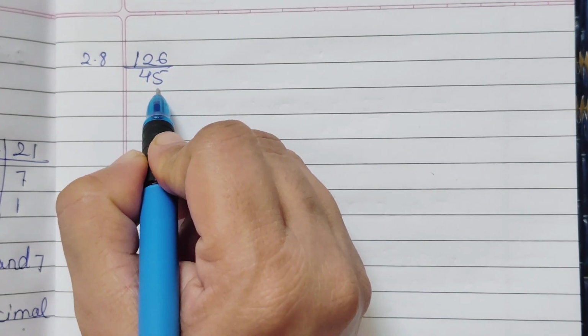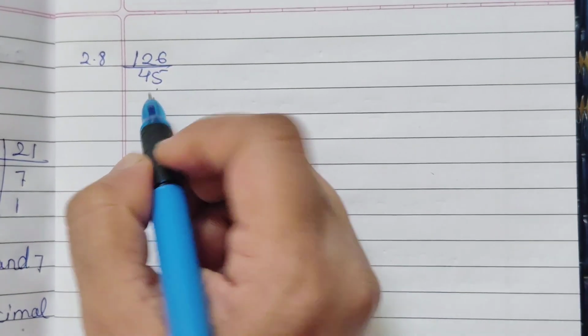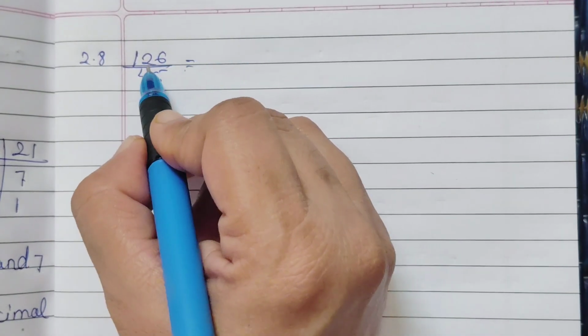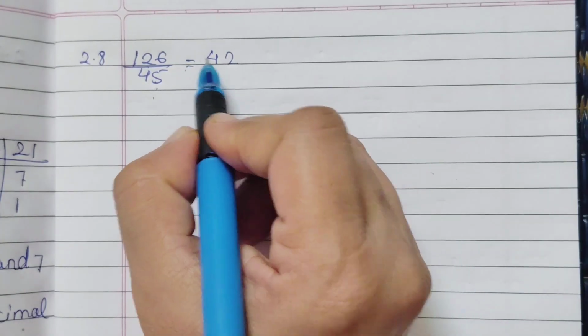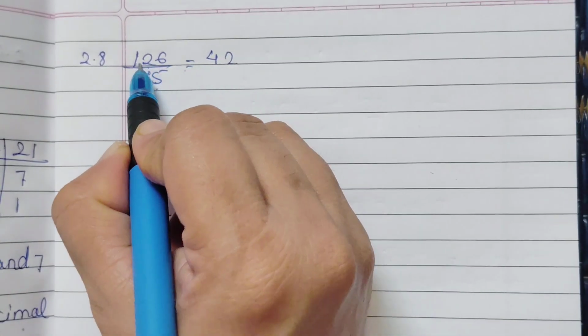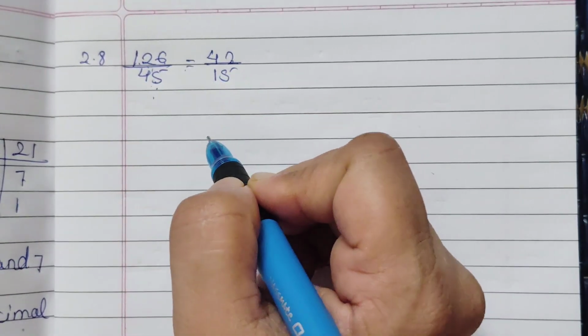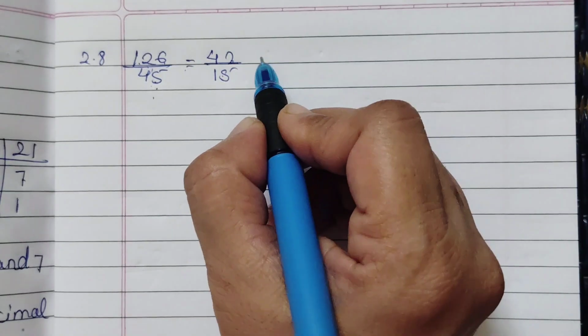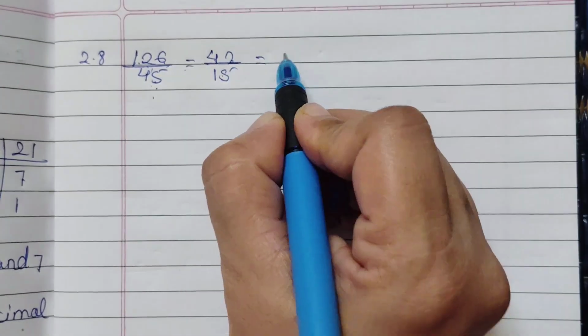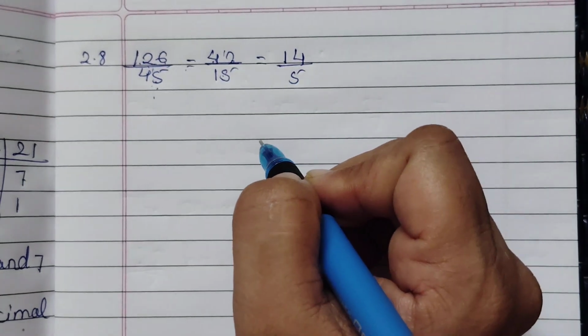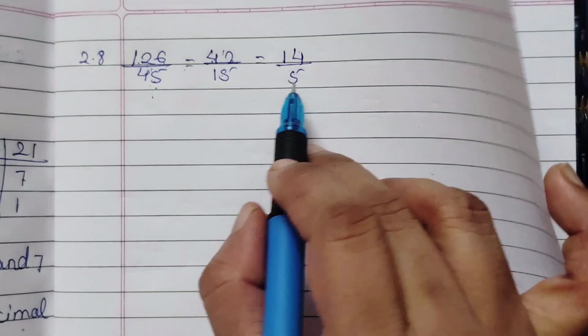Now next question is 126 upon 45. Again, we can bring this number to the lowest form because 126 and 45 go in 3 table. Keeping 3 in mind, 3 4s are 12, 3 2s are 6. And here 3 1s are 3, 3 5s are 15. Again, these two are going in 3 table. So 3 4s are 12, 3 5s are 15. Now 14 upon 5 is in the lowest form.